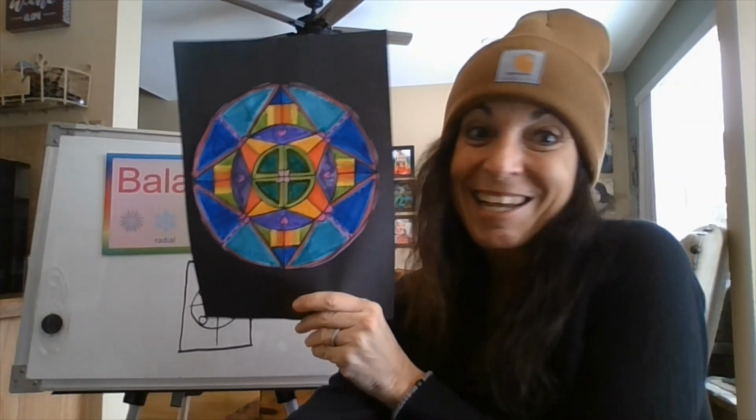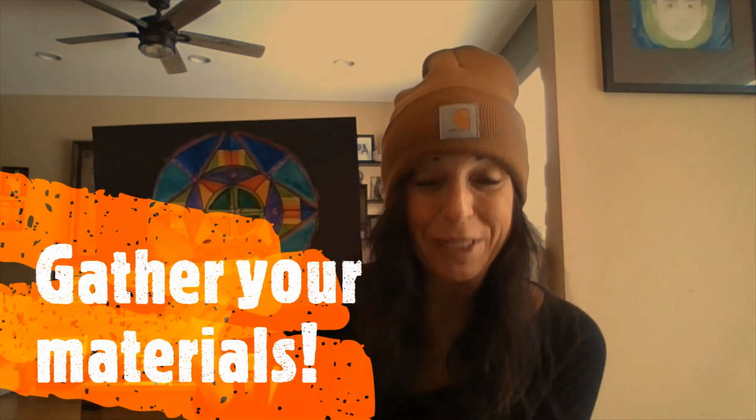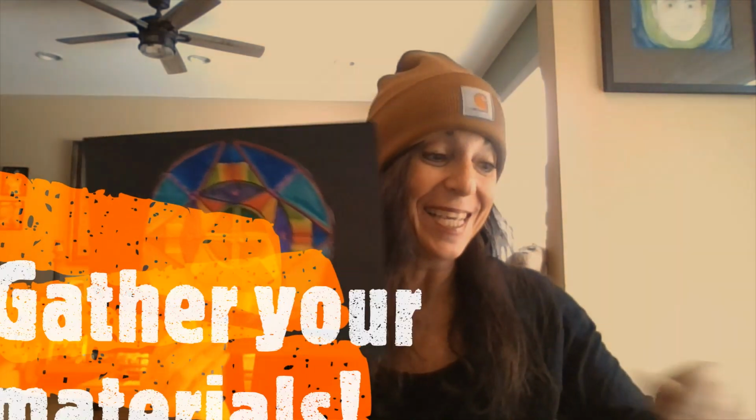So let's get going. To create your radial symmetry design, you are going to need the following. You are going to need a piece of paper, also a pencil with an eraser. You will need either a compass, which helps make your circles, or some lids or bowls of different sizes so you can make your own circles.